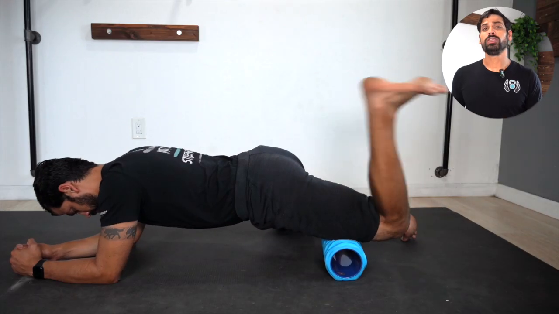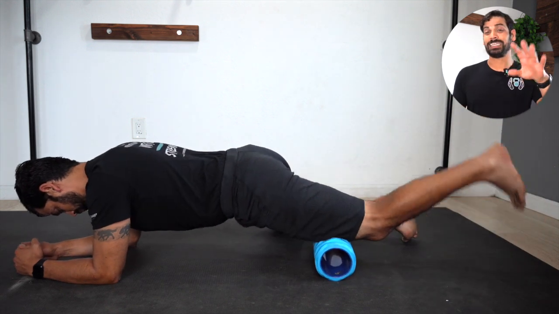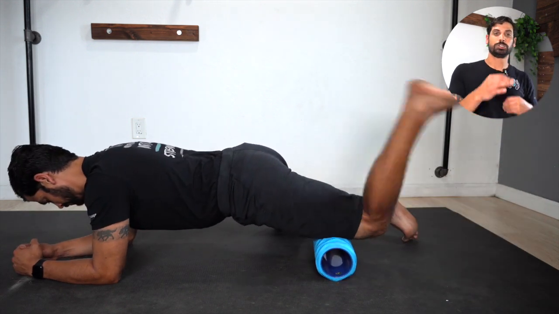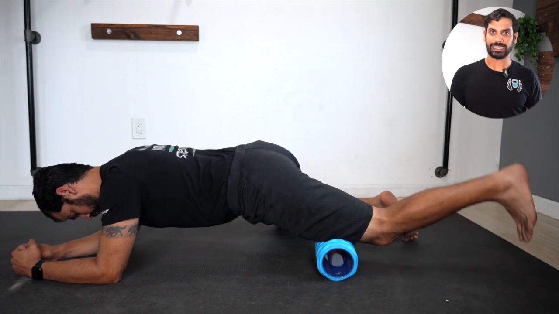And now from here, go ahead and do a pin stretch by pinning down the most tender spots and then flexing and extending that leg to stretch the muscle underneath. One more time, do this for another 30 seconds.